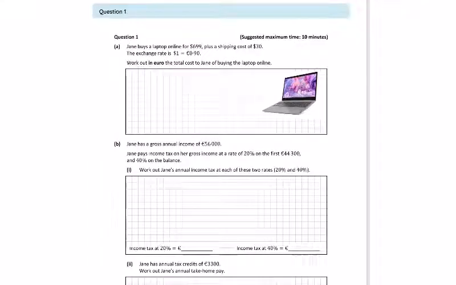In this video, we're going to look at what's called financial maths, kind of exchange rates, income, and stuff like that. So Jane buys a laptop online for $699 plus a shipping cost of $30. So she's going to pay $729. Just write down what you're doing.